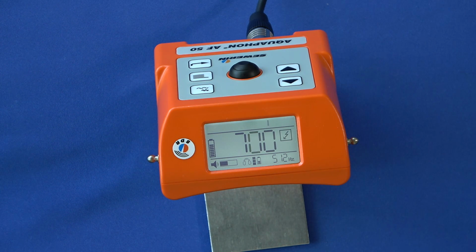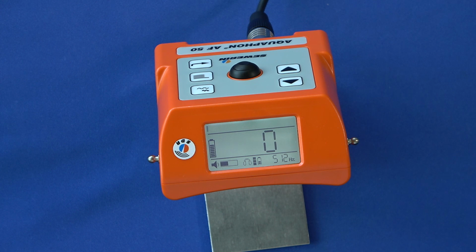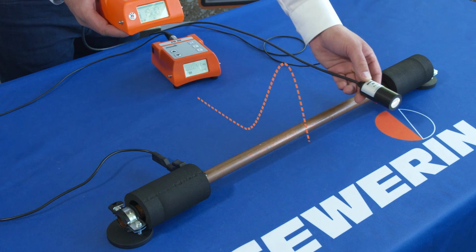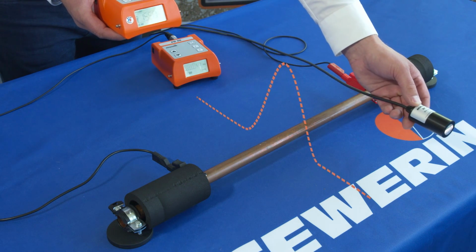You can use the maximum and minimum methods to locate pipes. In this example, we first locate a pipe using the maximum method, where the signal is largest directly above the line. This method is particularly suitable for localization. To do this, move the search coil SK3 horizontally over the pipe.